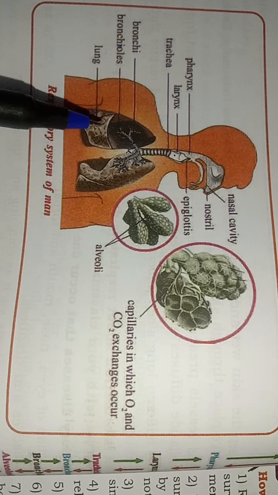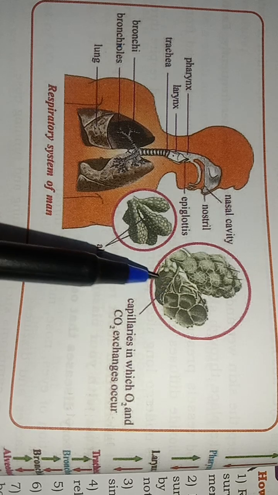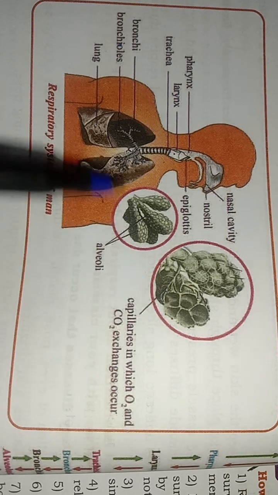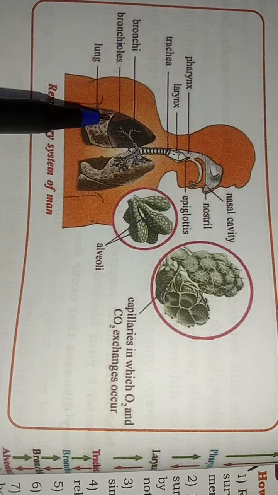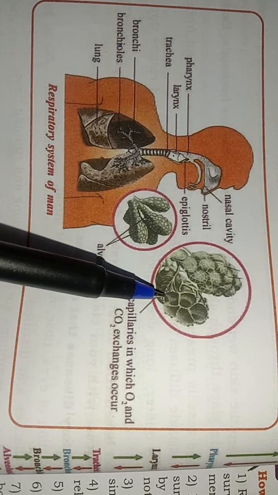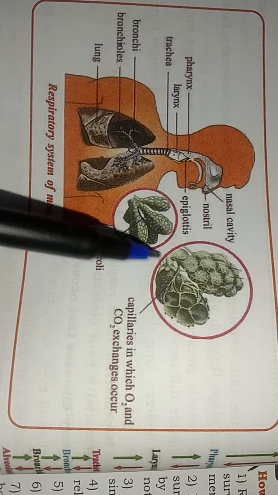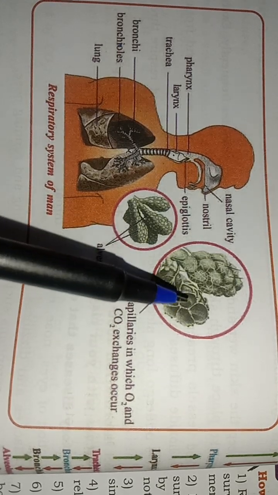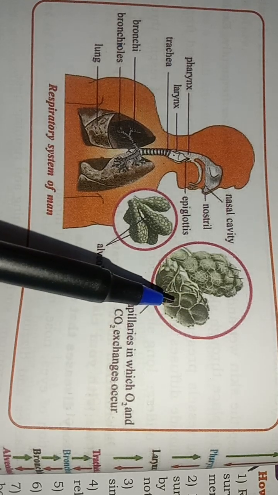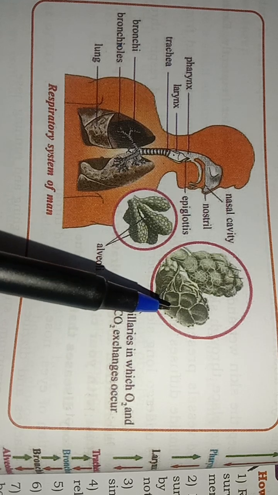Then the last part of the bronchioles is the alveoli. The last part of the lungs is the alveoli, where the bronchioles again divide and form cluster-like air sac structures. Those are called alveoli. These alveoli are surrounded by numerous blood vessels, which continuously take in oxygen and give out carbon dioxide.